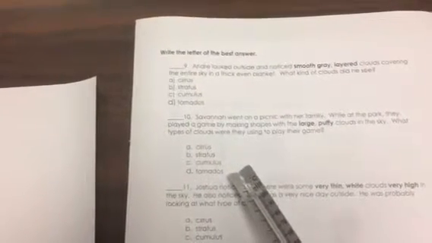10. Savannah went on a picnic with her family. While at the park, they played a game by making shapes with the large, puffy clouds in the sky. What types of clouds were they using to play their game? A. Cirrus. B. Stratus. C. Cumulus. D. Tornadoes.